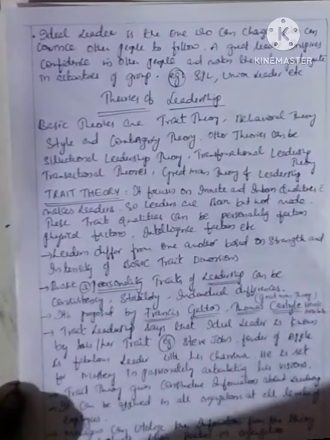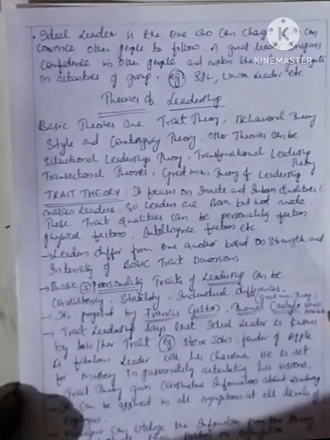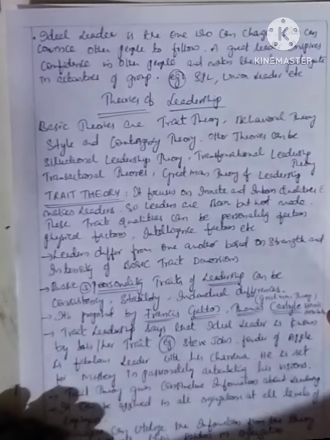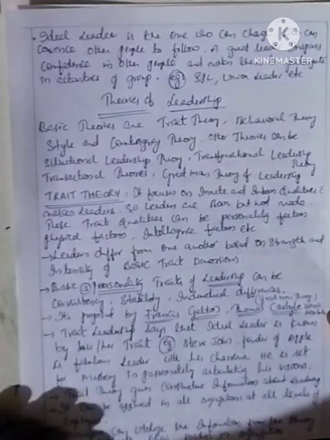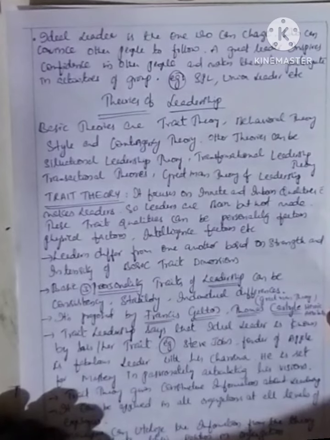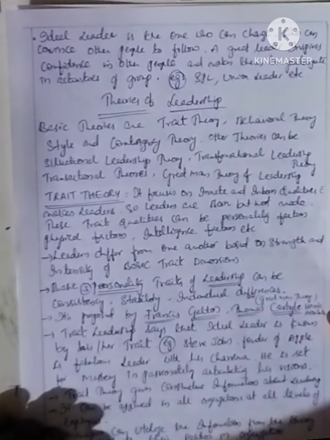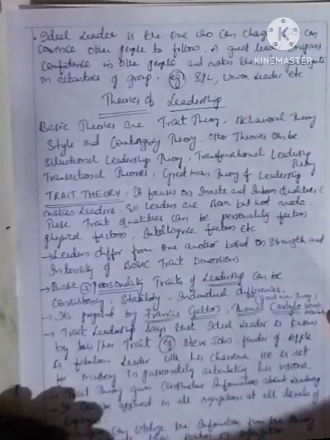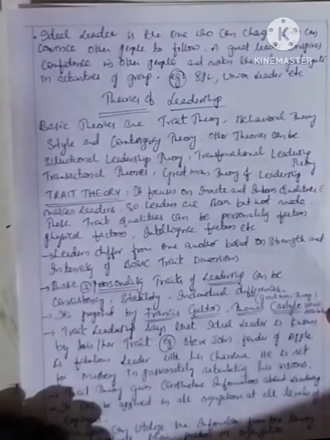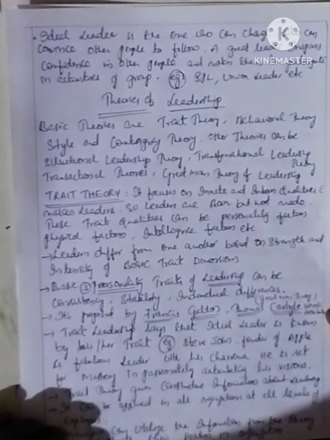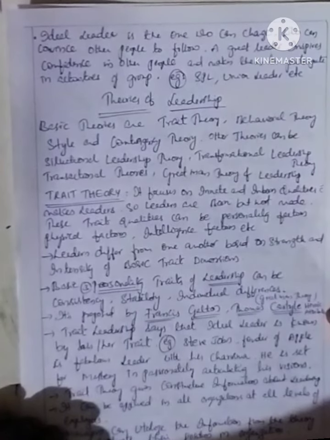An ideal leader is one who can change and who can convince other people to follow. A great leader inspires confidence in other people and makes them participate in the activities of the group. Example, SPL or union leader, etc. Theories of leadership. Basically, we have three theories. They are trait theory, behavioral style theory, and contingency theory.